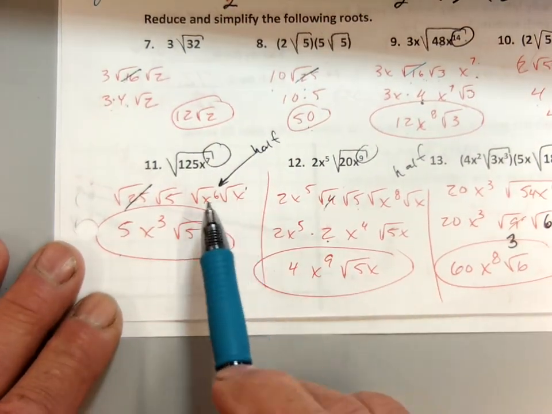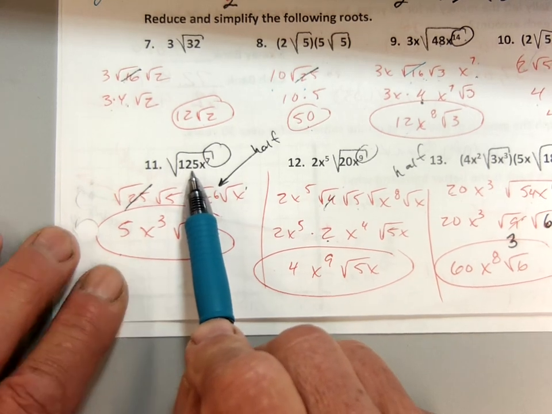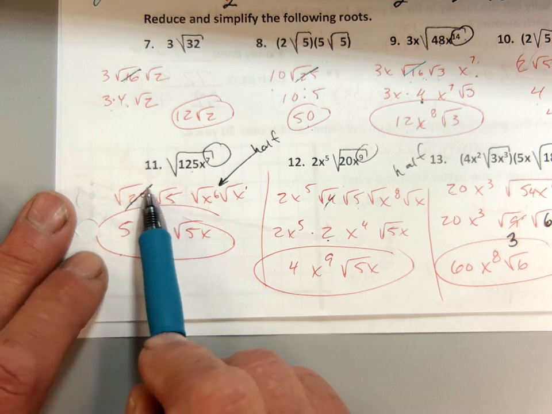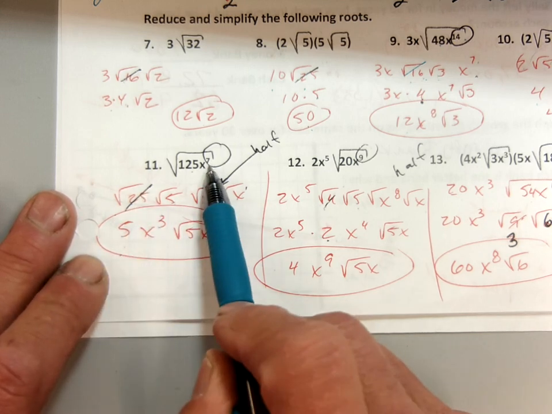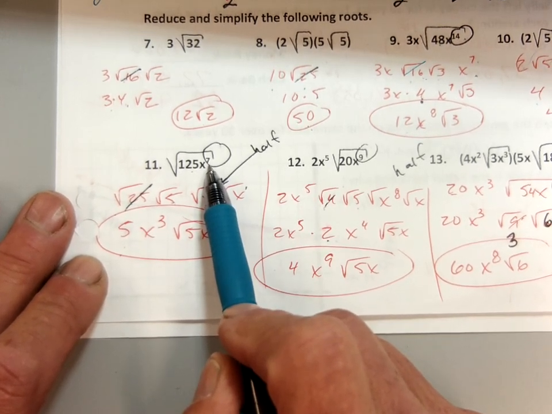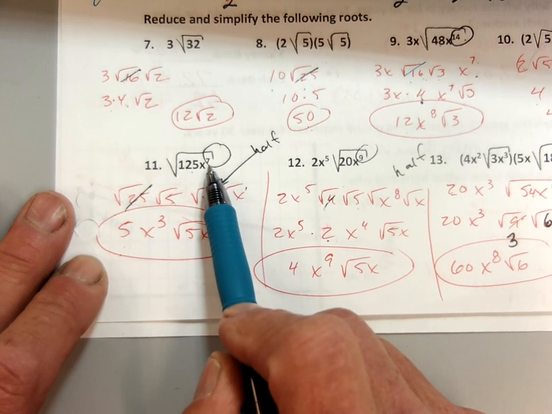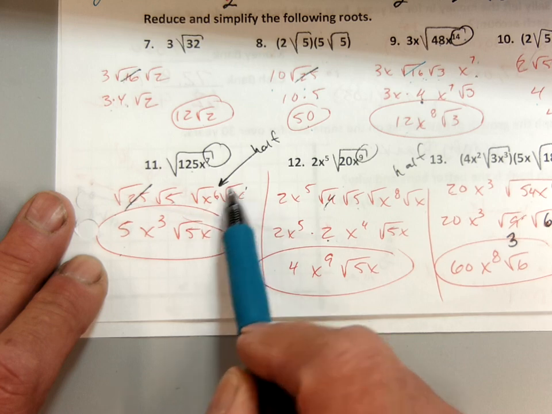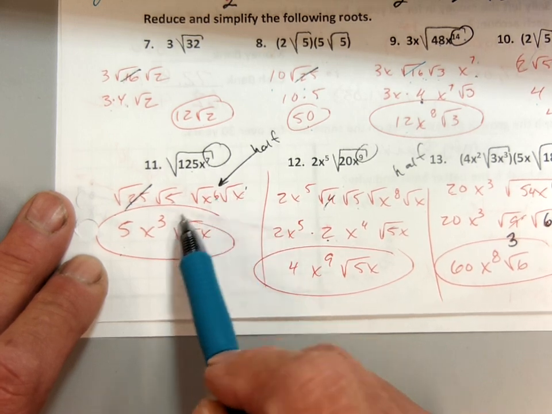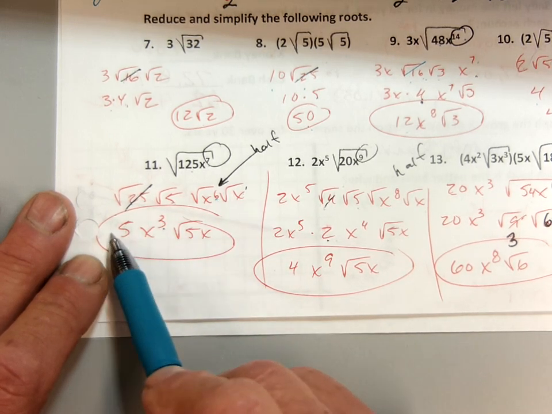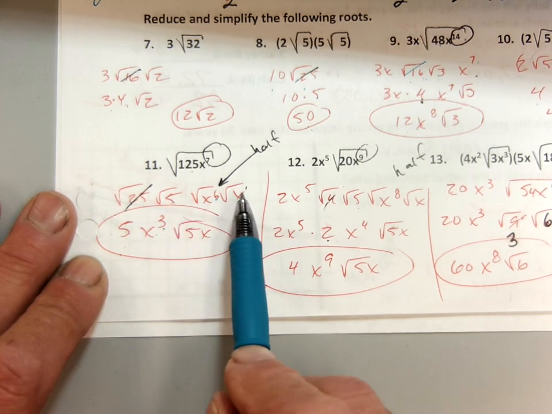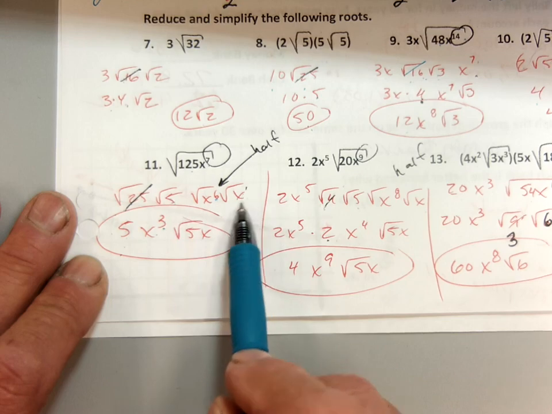All right. 11. 125, I can break that up into 25 times 5, okay, because I like the square root of 25. It's 5. I need to take half of this, but it's an odd number. So what I do is I take 1 away from the exponent, x6, and 1. And then I can take half of that. Half of x to the 6 is x3, and then I put that with a 5. Square root of 25 is 5. Half of that is x3, and what I have left inside is the square root of 5x. Okay.